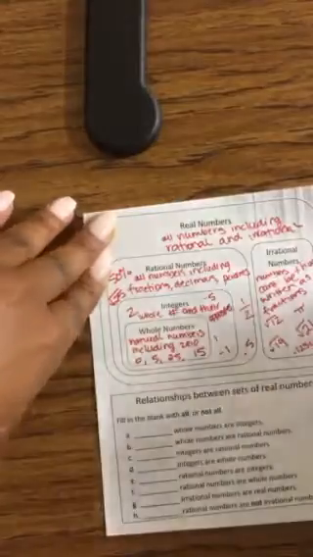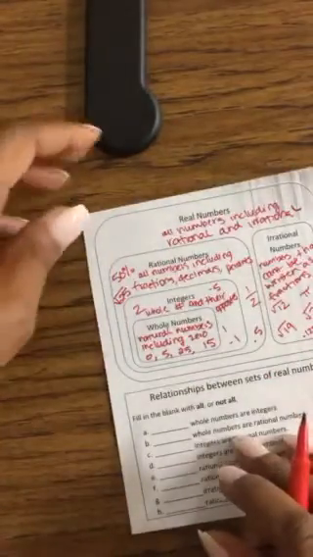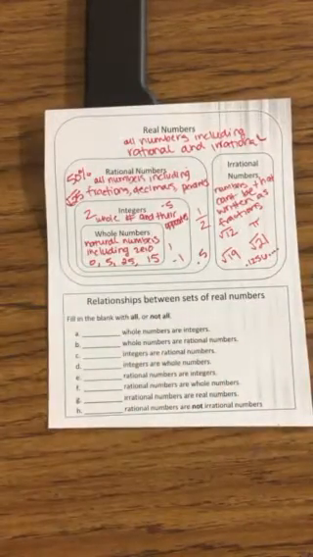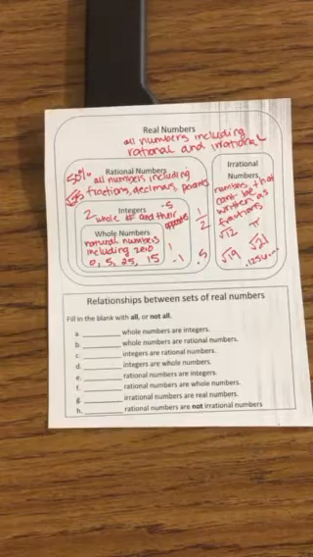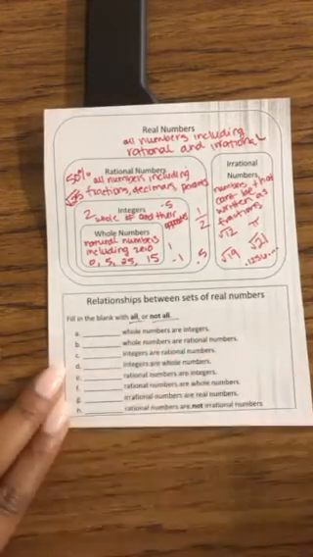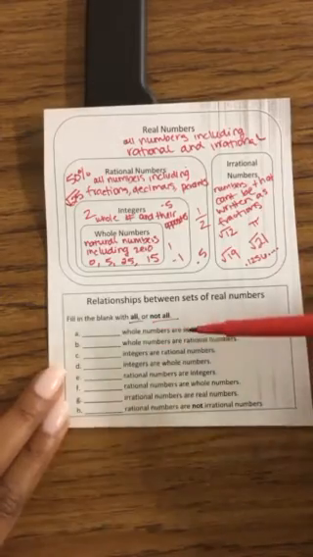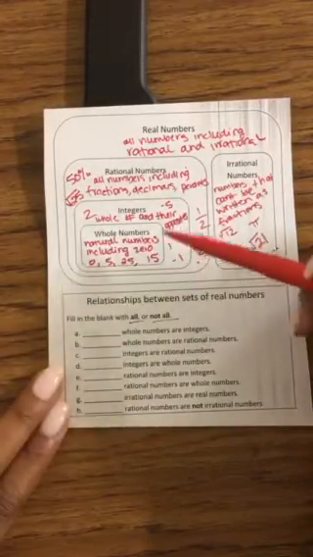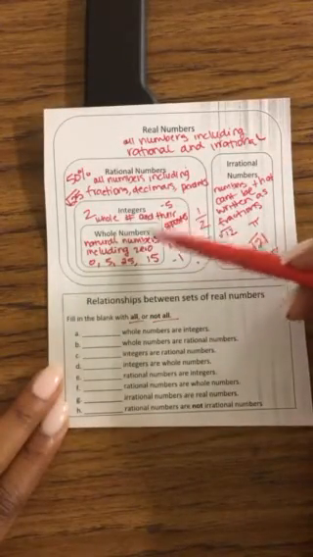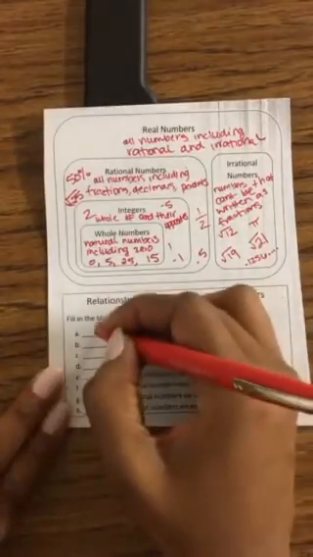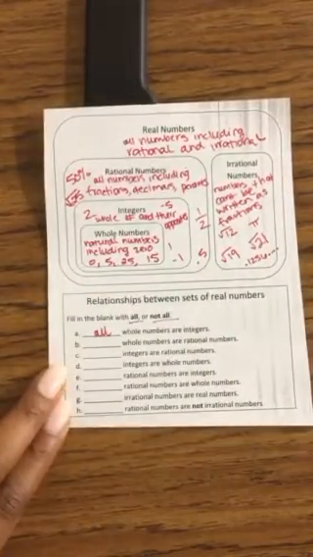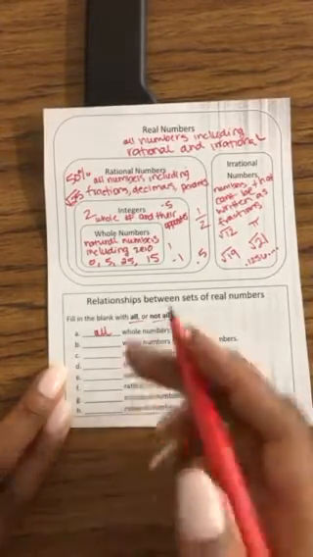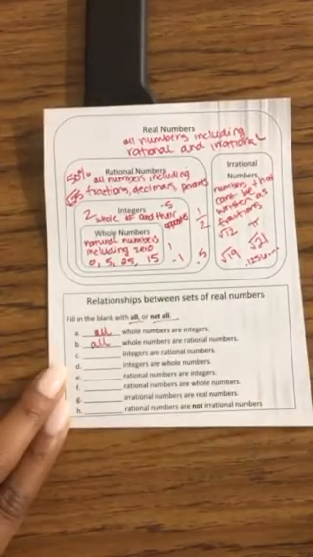Okay, so now that we have our Venn diagrams filled out, we should be able to answer these questions below, okay? So we're either gonna write all or not all in the blanks, okay? So let's look at A. Whole numbers are integers. Are all whole numbers integers? Yes, based on our Venn diagram, if you look at integers, because whole numbers is below it, that means it's included, okay? So all whole numbers are integers. Are all or not all whole numbers rational numbers? So B, all whole numbers are rational numbers.